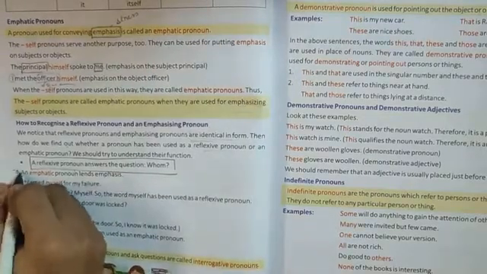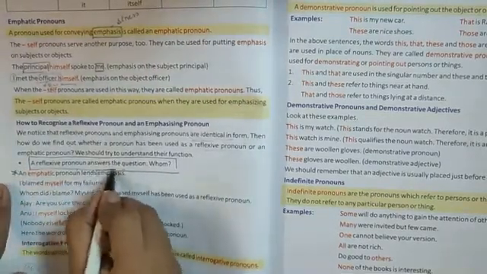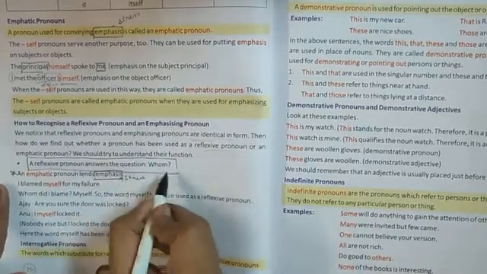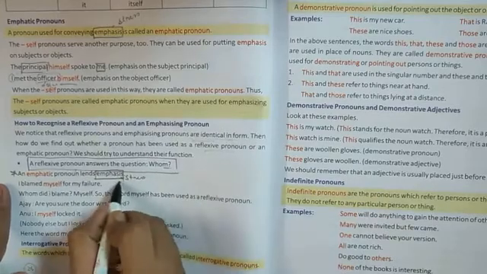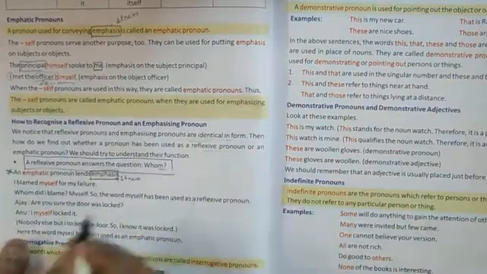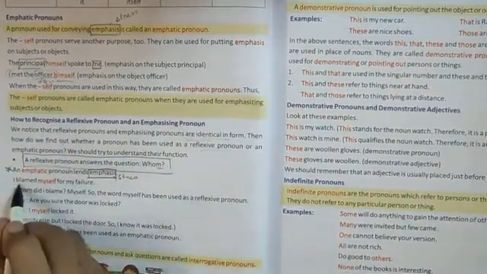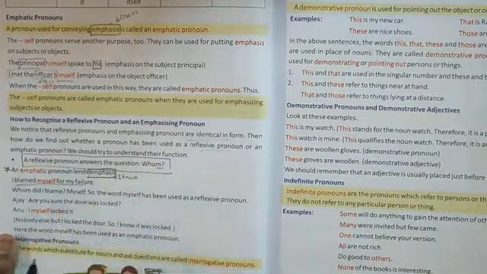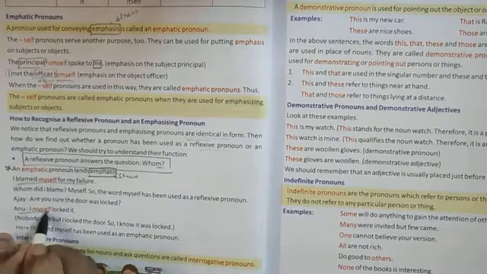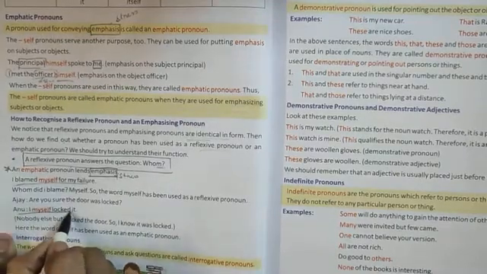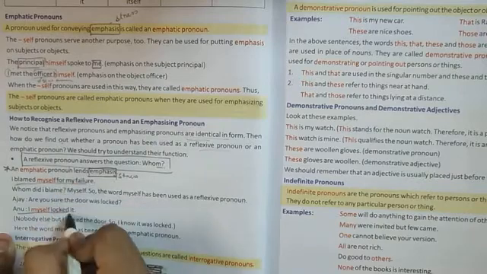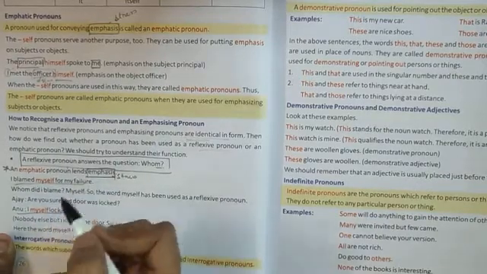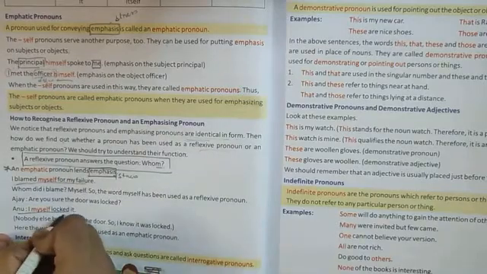It puts stress. See, here is an example. I blamed myself for failure. And here, I myself locked it. These two show the difference between the reflexive and the emphatic pronoun.